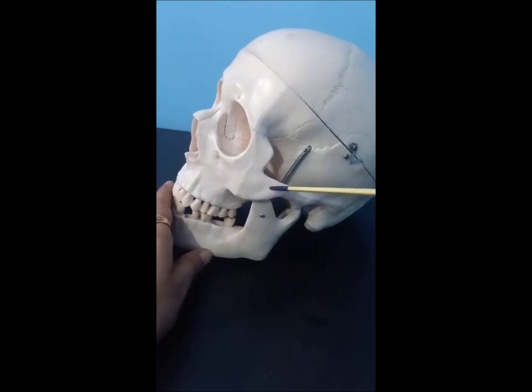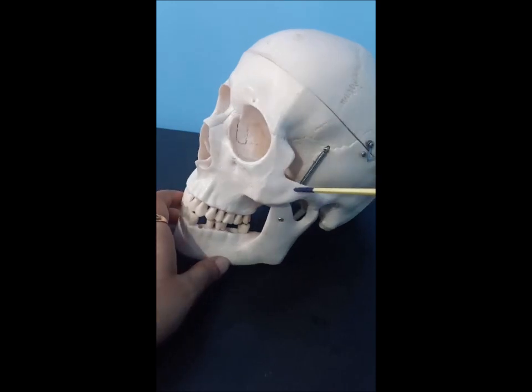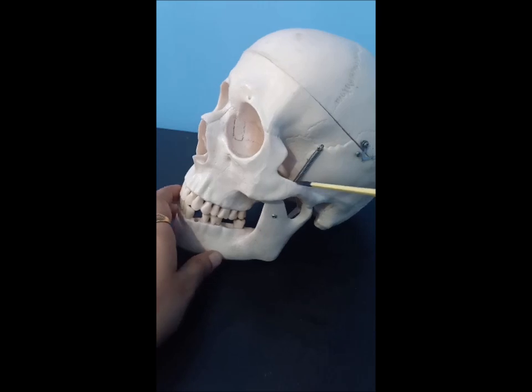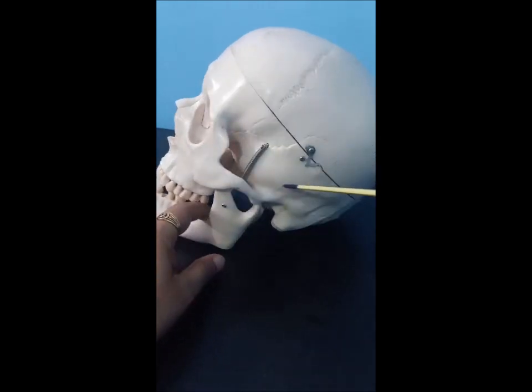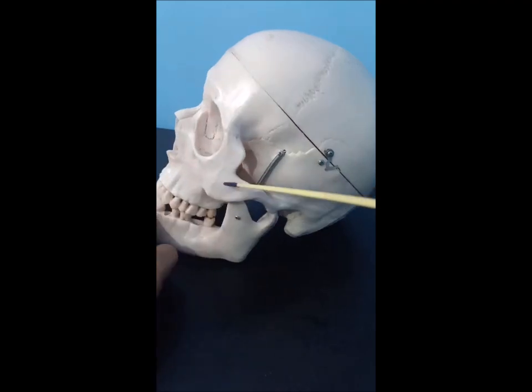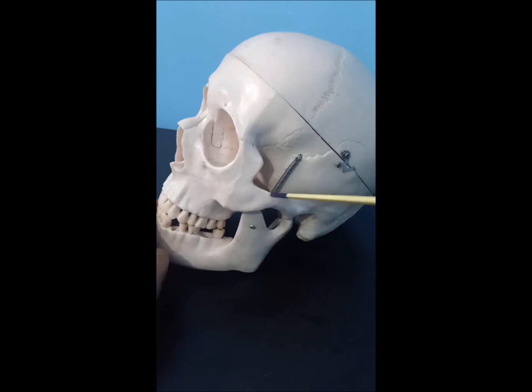Here you can see another suture, and from behind it is connected to the zygomatic process of the temporal bone. This one is temporal and this is the zygomatic process of the temporal bone. Here is a sutural mark where you can see that they both are united to form the zygomatic arch.